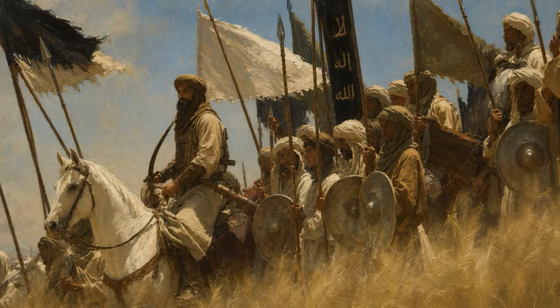Precisely. But the Barmakids do not remain local administrators in Balkh. Their political instincts allow them to survive the next massive upheaval in Islamic history. Yeah, in 750, the Abbasid revolution overthrows the Umayyad Caliphate. Right. The center of power shifts from Syria to Iraq. The Barmakids, utilizing their extensive networks and administrative acumen, align themselves with the victorious Abbasids. They relocate to the newly founded capital of Baghdad and rise to the absolute highest echelons of imperial power.